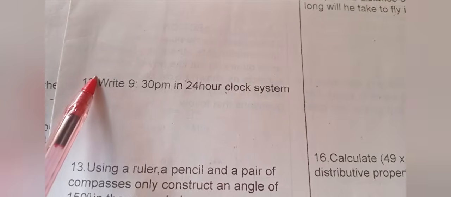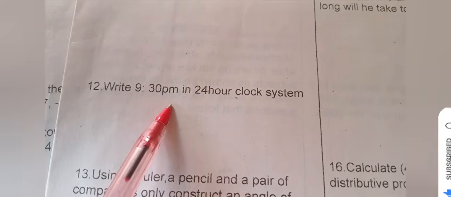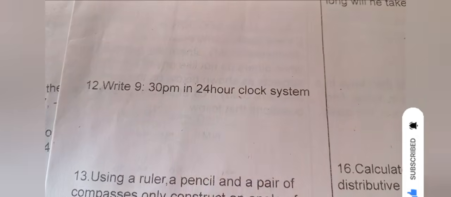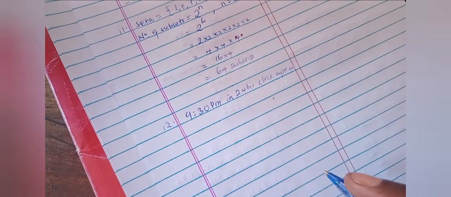Number 12 reads, write 9:30 p.m. in 24-hour clock system. Changing to 24-hour clock system and 12-hour clock system is just about handling AM and PM.